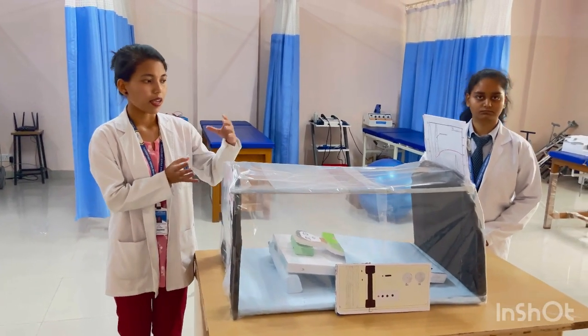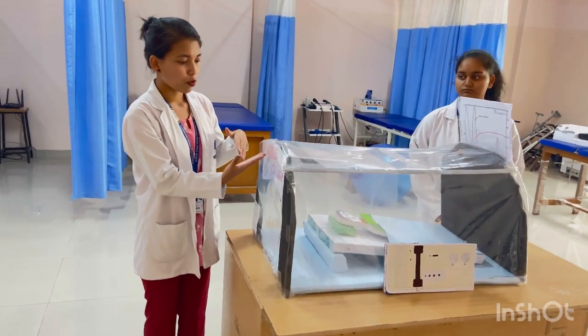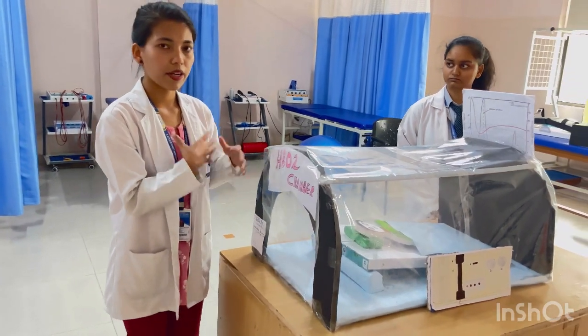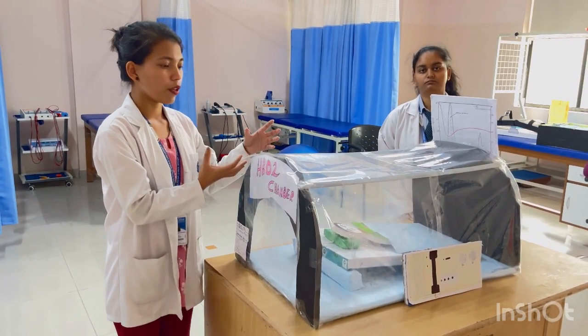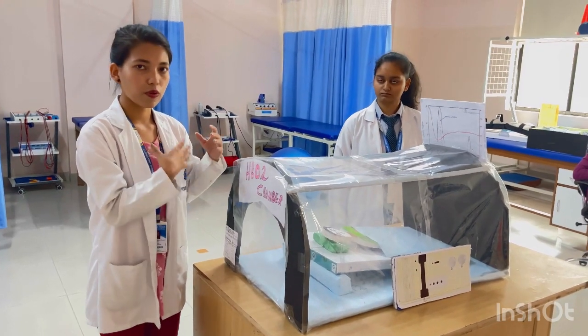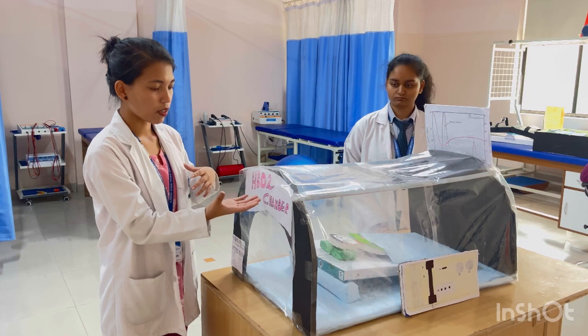Aprajeeta Chauhan. And the name of the model being displayed here is HBO2 chamber. It means hyperbaric oxygen therapy. And we are going to demonstrate how it is used, when to use, when not to use, and its types. First we have to know what a hyperbaric oxygen chamber is.